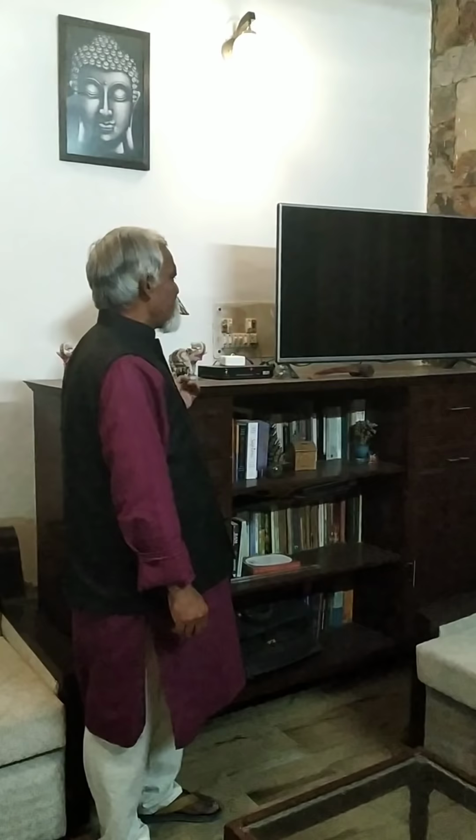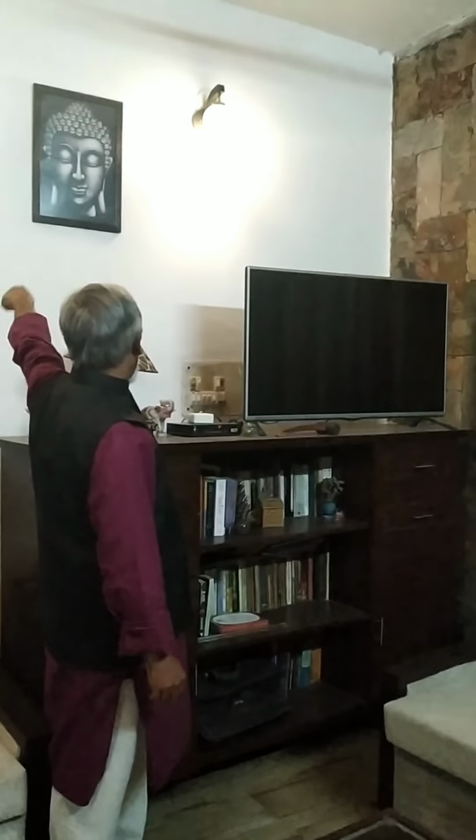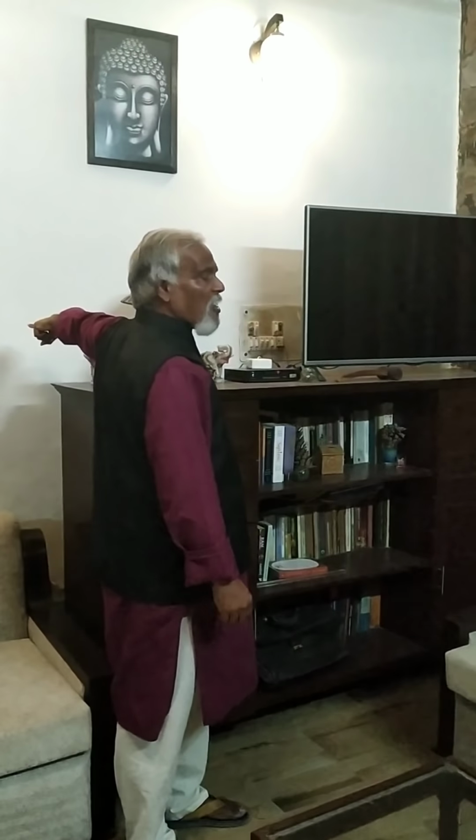Now, I am standing here. It is around 6 feet away from this wall, around 4 feet away from the top wall, around 2.5 feet away from this wall. It means my position is 6 feet away from my right hand wall, here 2.5 feet away from this wall, and 4 feet away from the top wall. That is my position.